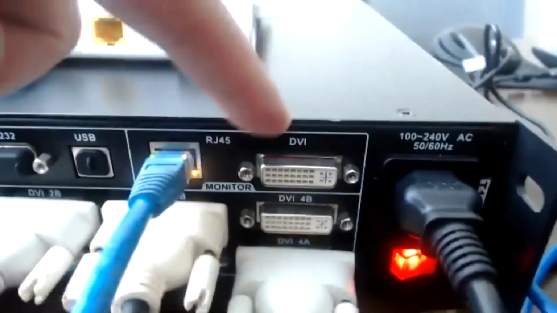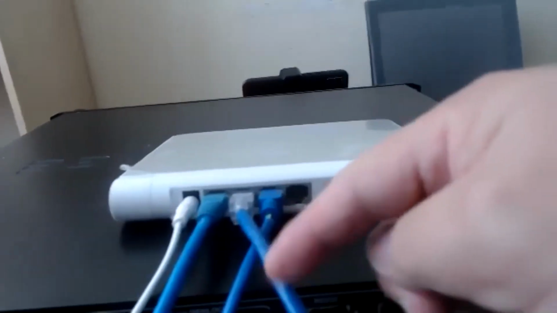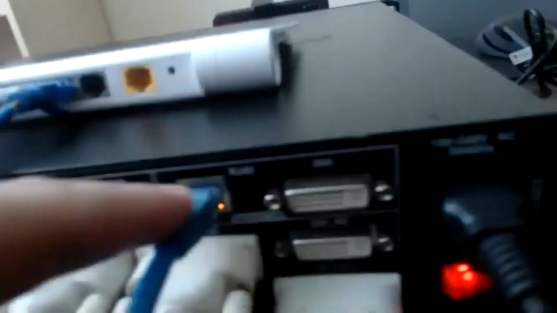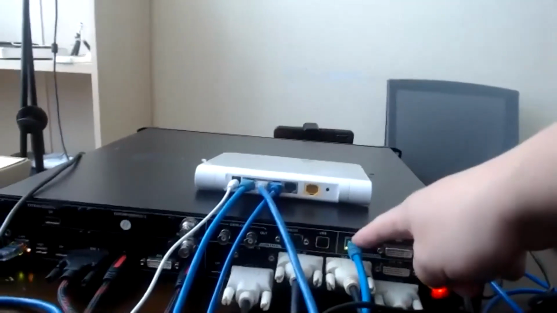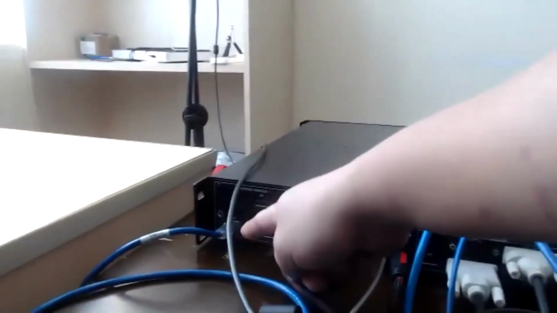We call it the IP monitor module, and the connection method is using a router and 3 RJ45 cables, one to the LAN port, and the other one to the RJ45 port here, and the last cable is connected directly to my PC. So once again, 3 cables: one cable to this port, another cable to the LAN port, and the last cable to my PC.